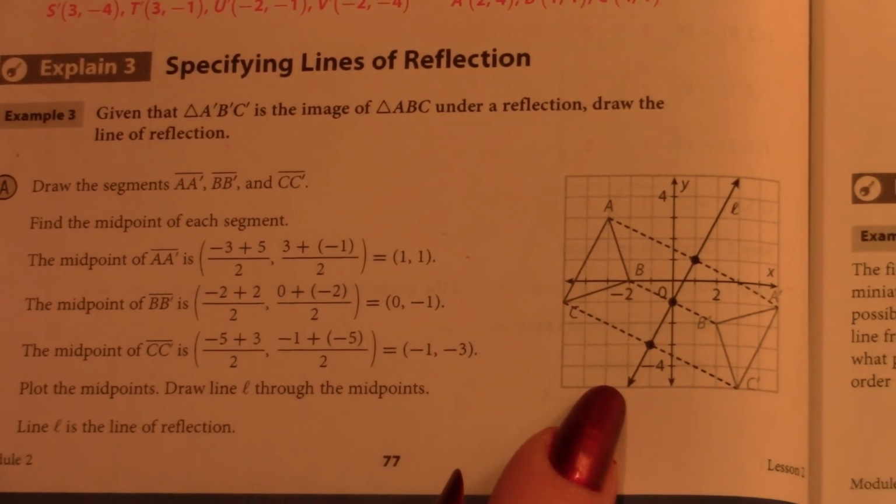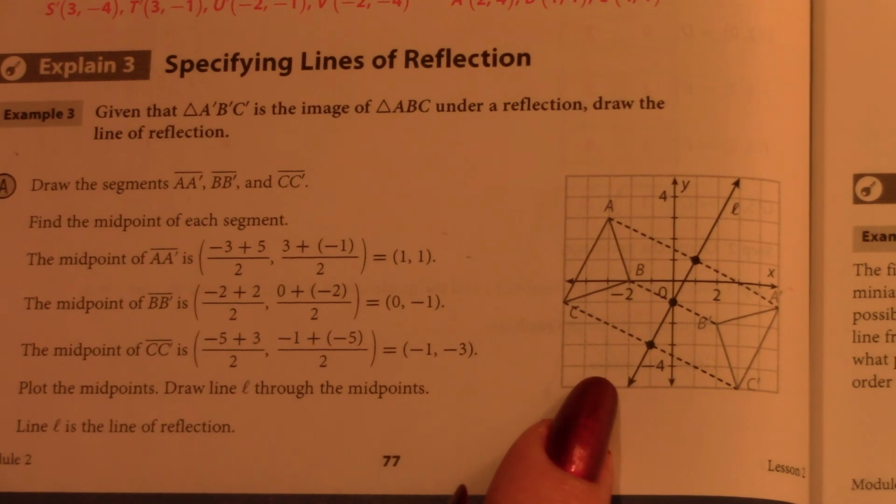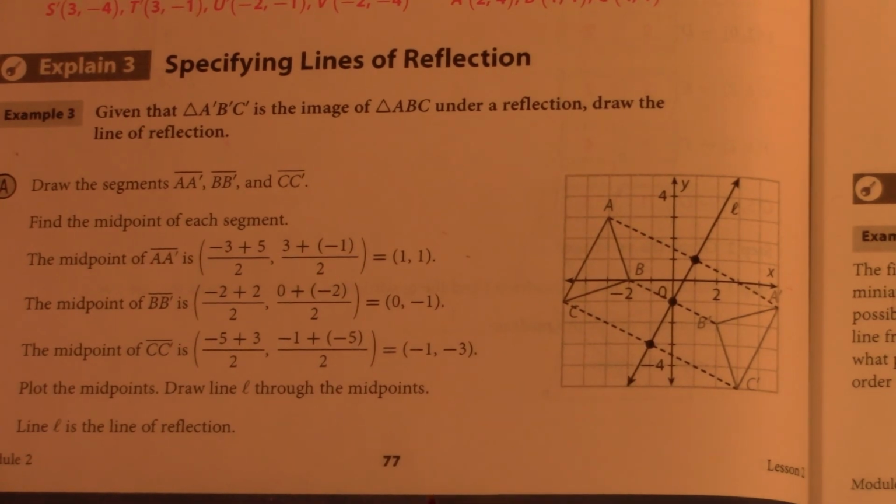So I'm asking you to look at example B and try the math and see if you can find those midpoints and draw that line on a graph of your own. Pause here and come back when you're done.